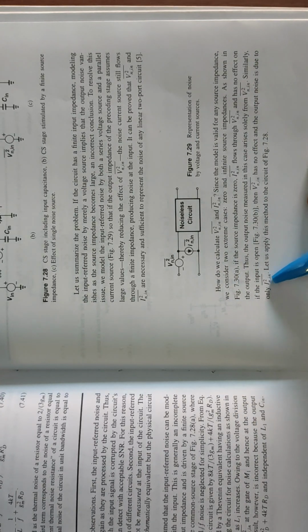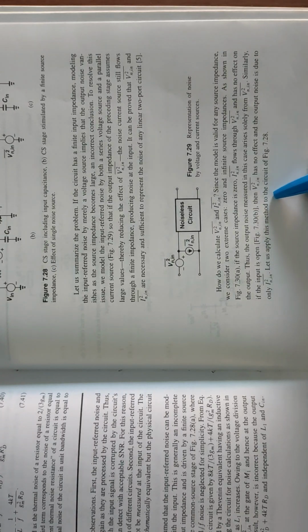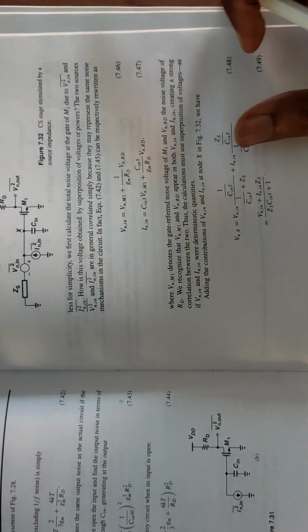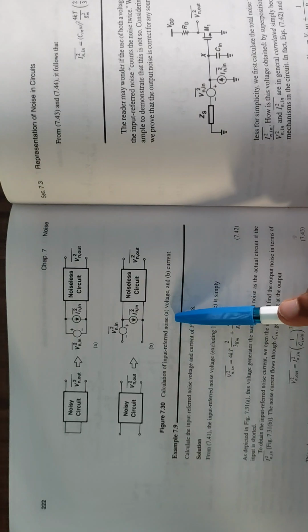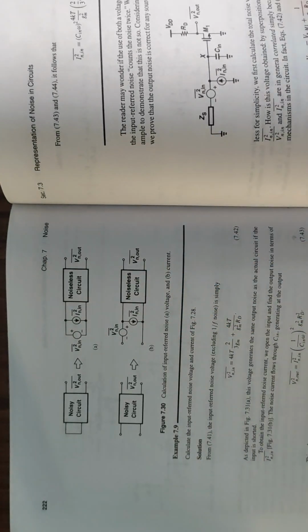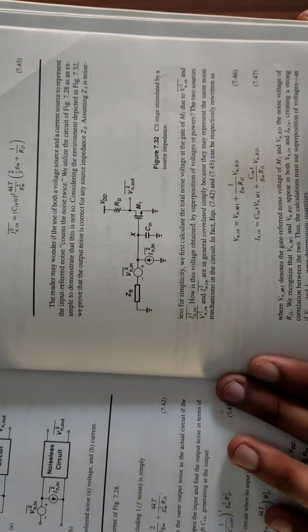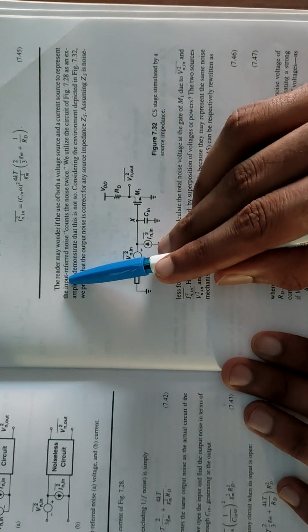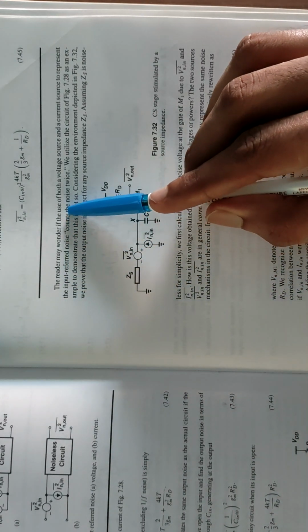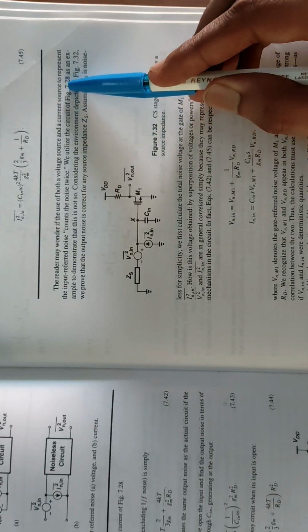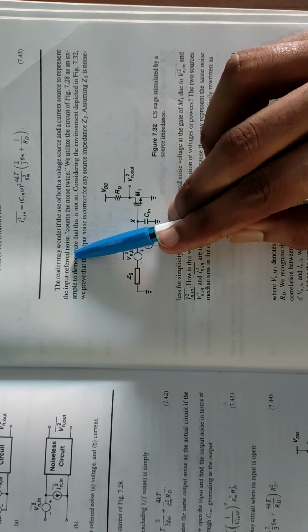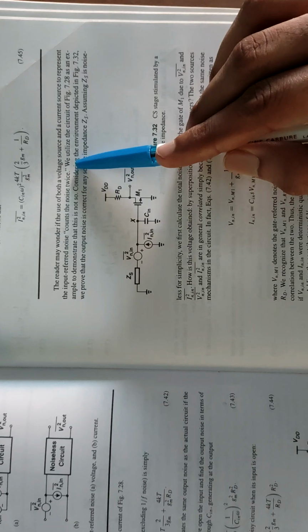Let us apply this method to the circuit of the figure. Here you can see in this figure the calculation of input referred noise, (a) voltage, (b) current. The reader may wonder if the use of both a voltage source and a current source to represent the input referred noise counts the noise twice.